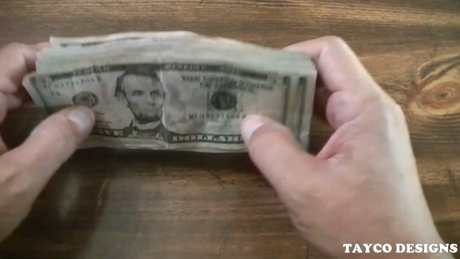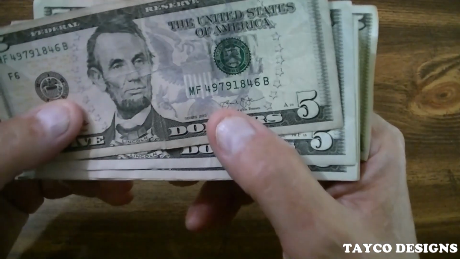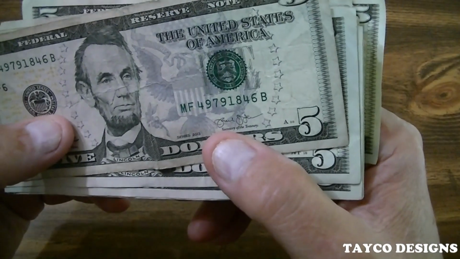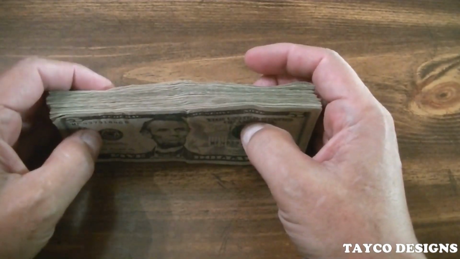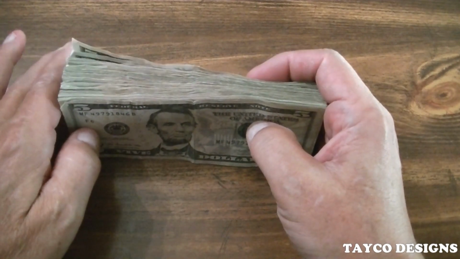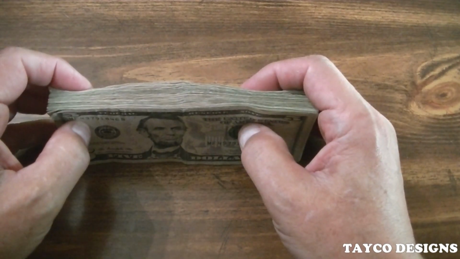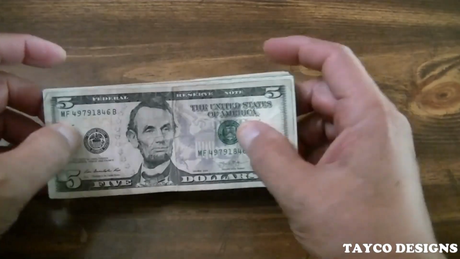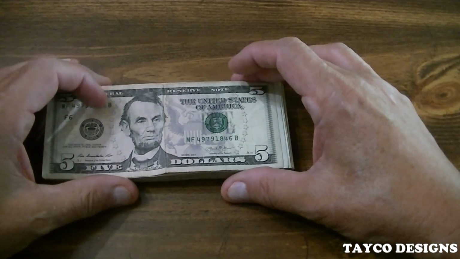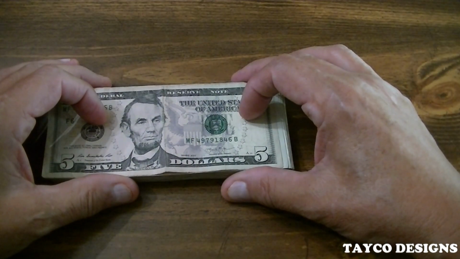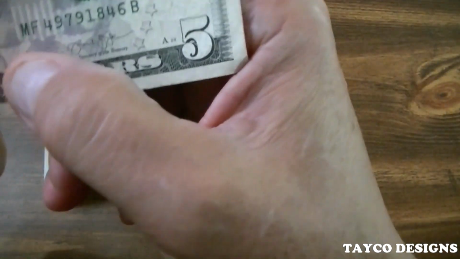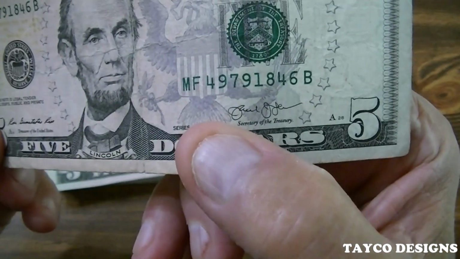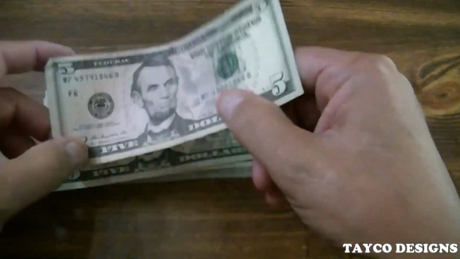Now, what currency search is, we're going to look at the serial numbers and pull out any ones that mean anything to us, like a birth date, or I like any one that's four of a kind. There are several different sequences, like a ladder, a rolling ladder, a binary, a trinary, several different things.